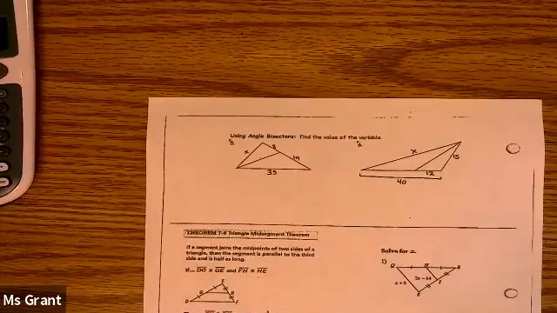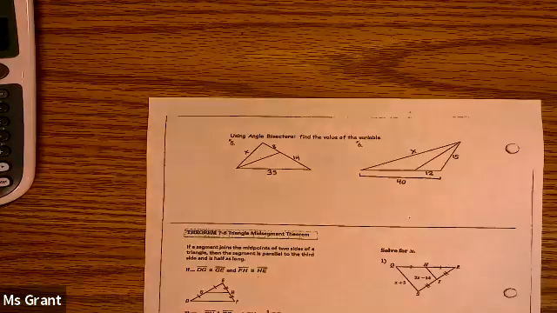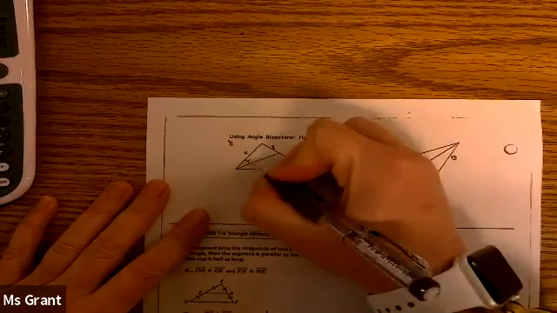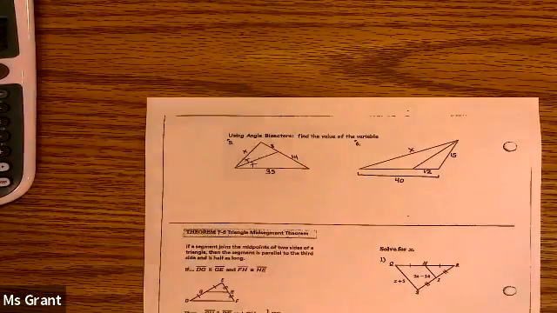Okay. I'm going to assume, and yes, this is the only angle that's bisected, that this angle and this angle are congruent.